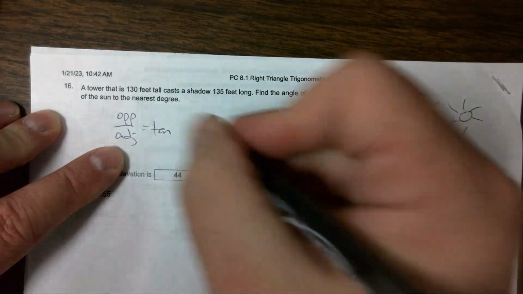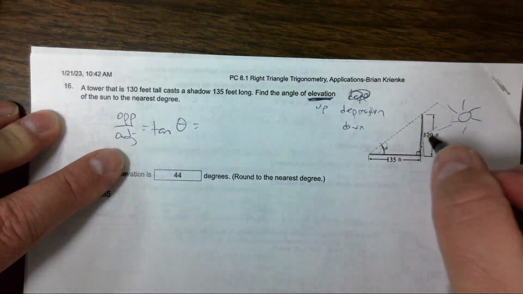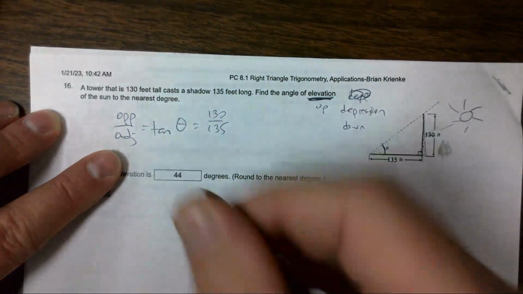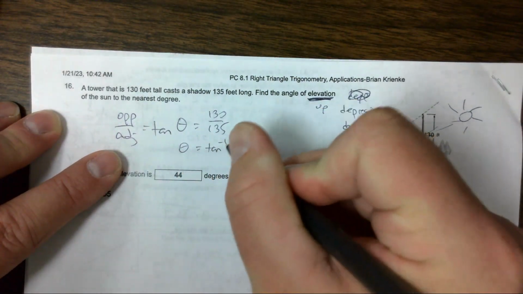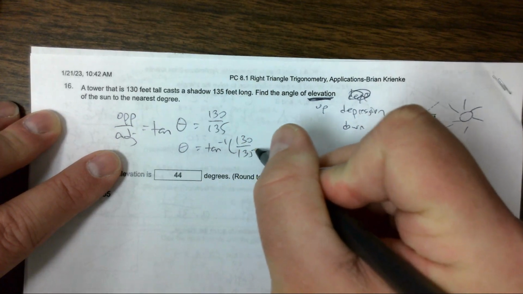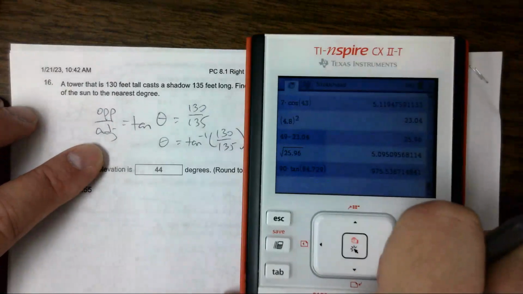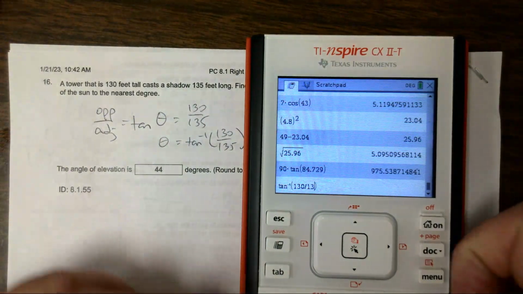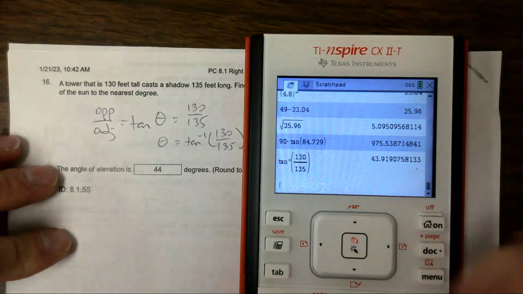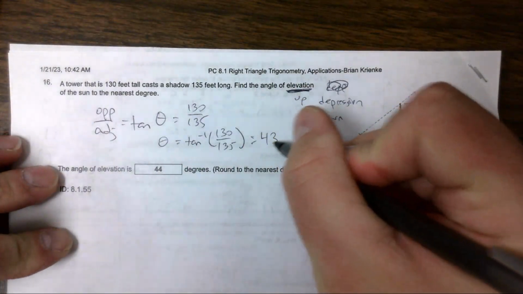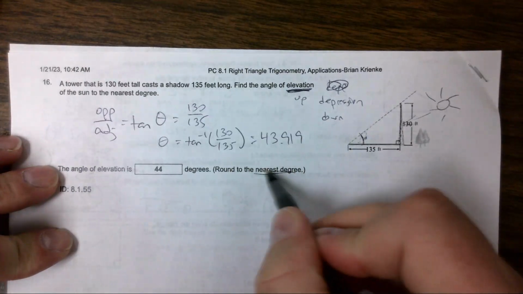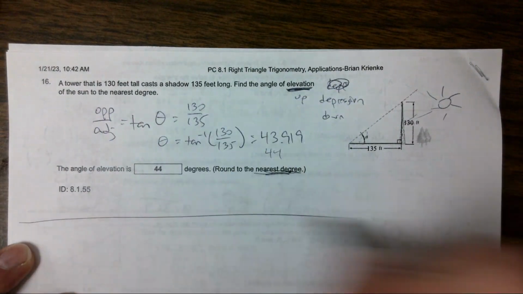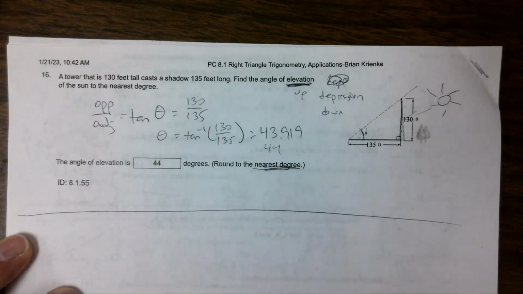So we say tan theta equals 130 over 135. So we need to find the angle, so we do inverse tangent 130 over 135. Trig, inverse tangent, 130 divided by 135, 43.919. They want the whole degree this time, and so you'd make that 44 degrees. All right, so that's the end of 8.1. Hope that helps.